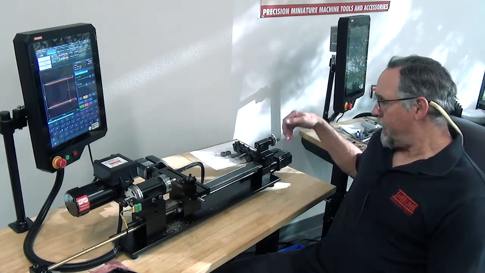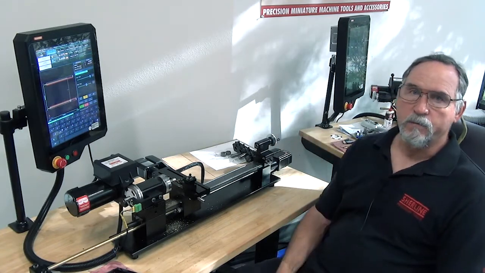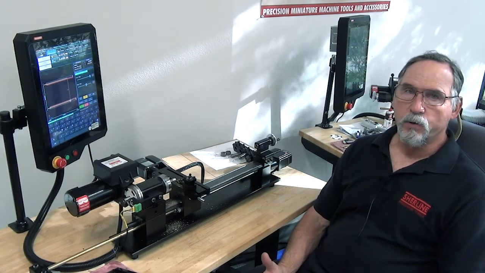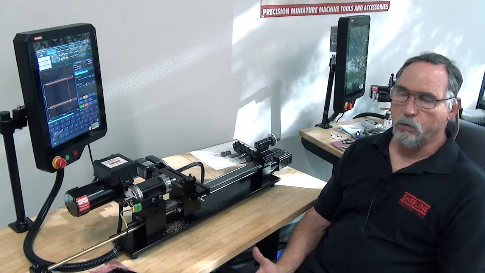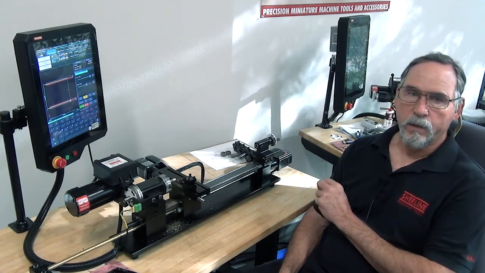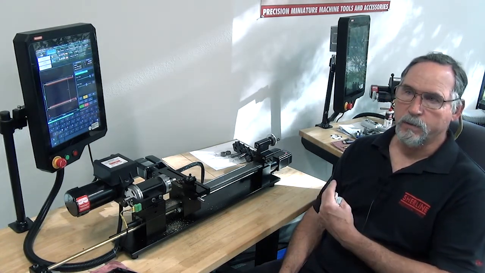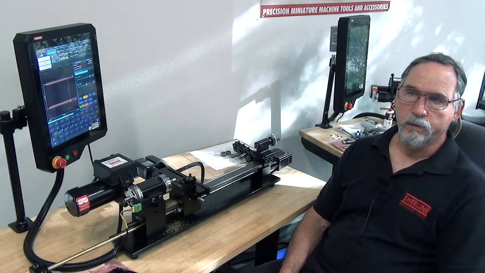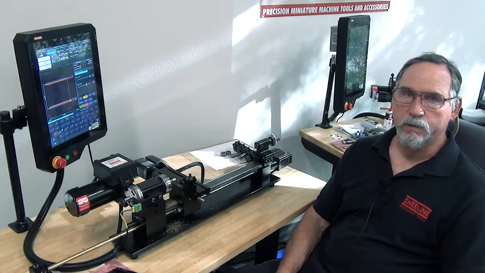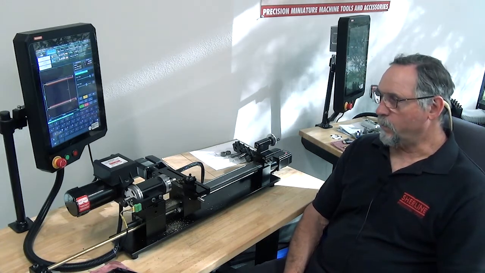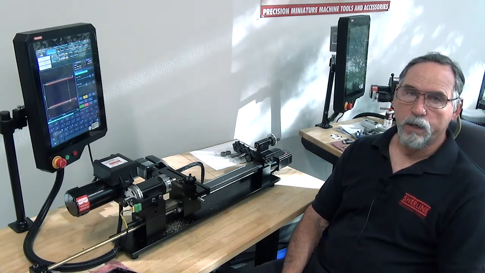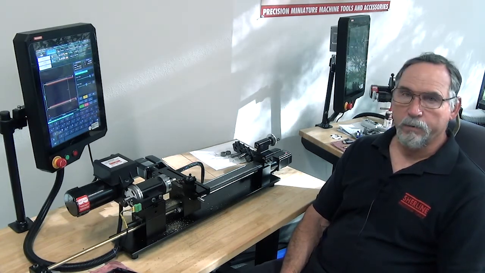So the max feed rate for your stepper motors is 70 inches a minute, and stepper motors have higher torque at the lower RPMs and lower torque at the higher RPMs. So if you get up to the high end of the feed on the stepper motor, you're actually working at lower torque range. So you don't want to be close to the max on the stepper motor. Okay, so right now we're at 300. We're going to change it to 1500 RPM, and we're going to cut the same thread again.